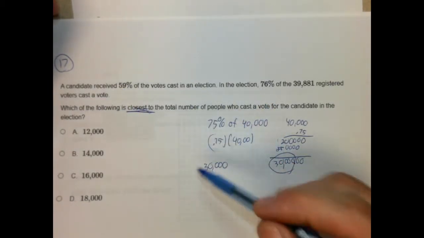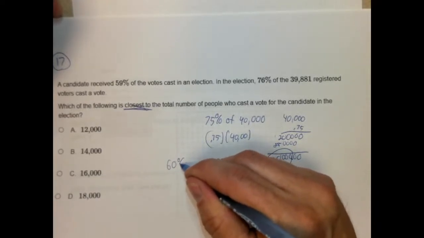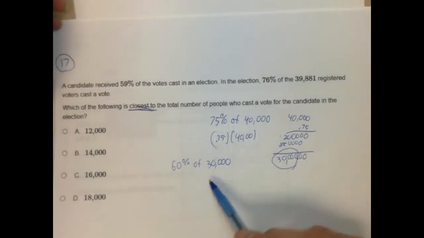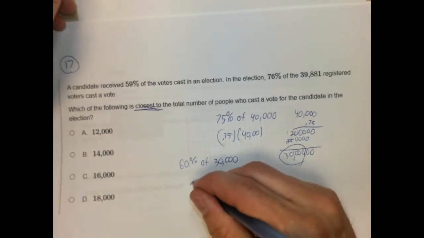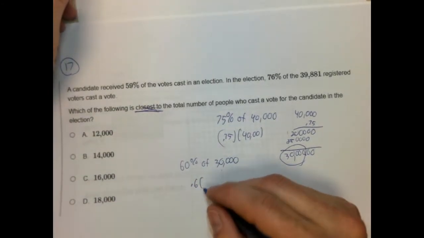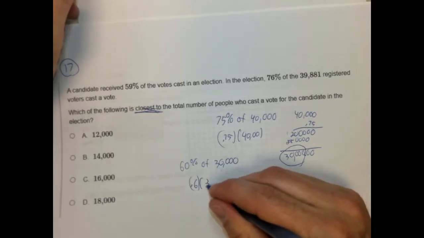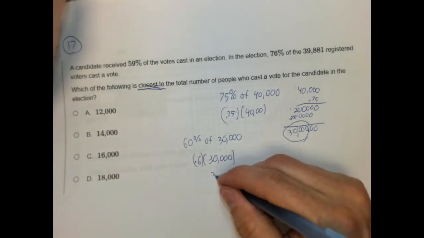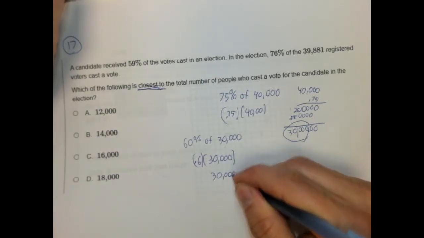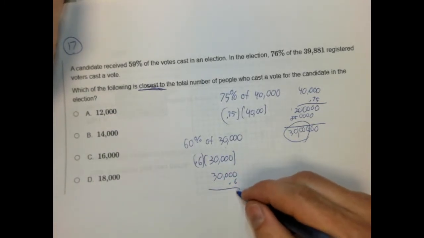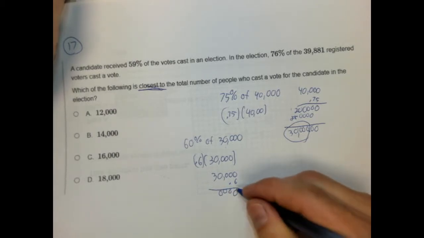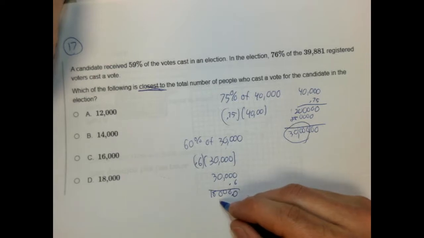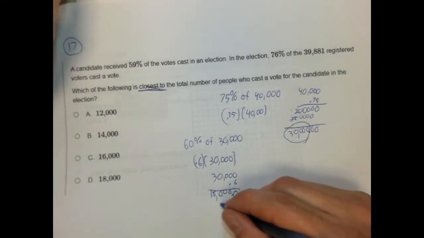going to change it to 60%. So 60% of that would be how many people voted for that candidate, okay? So we're going to change it to 0.6 times 30,000, right? And it's going to be 30,000 times 0.6, or 6/10. So 1, 2, 3, 4. 6 times 3 is 18. It should be 1 decimal value. So it would be roughly 18,000 people voted for this candidate.